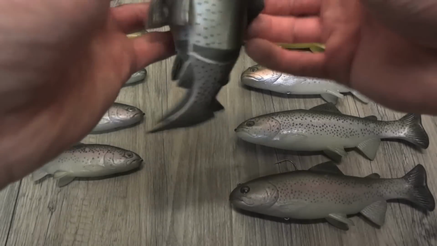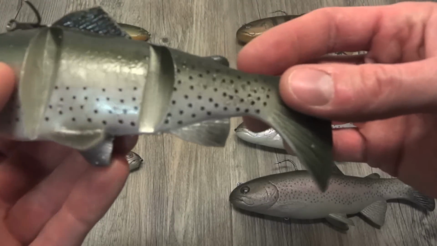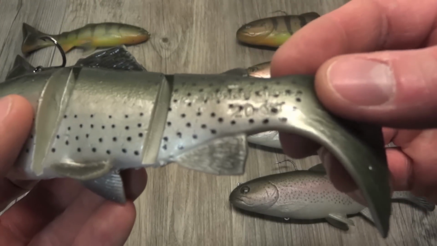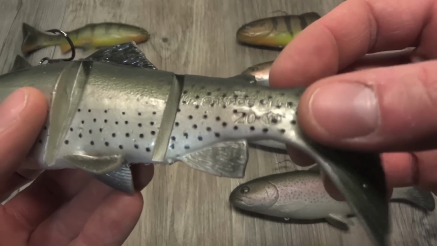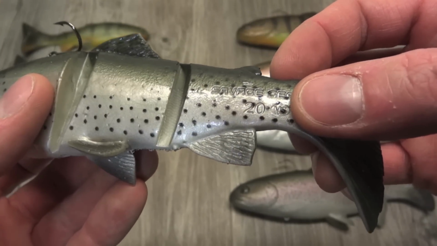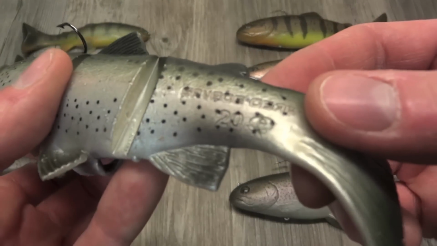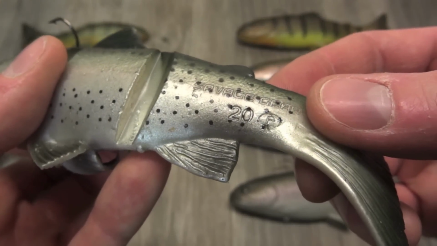Some other manufacturers, like this is a different lure, but say like Savage Gear, it's not that complicated. You just put the stamping on the lure. So for example, this one says, which one is this here? It says MS right there in that little circle. So that's a medium sink. And then here's one that says F for floater.